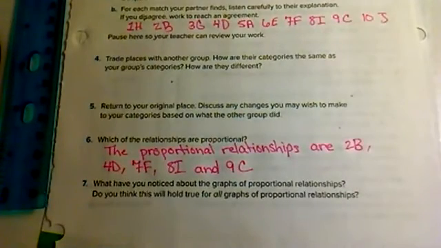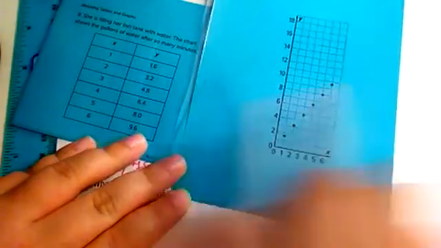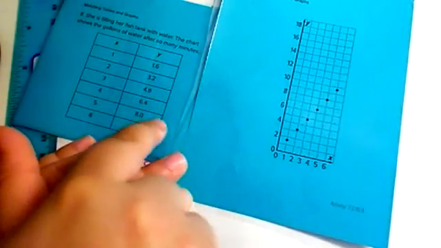So if we just grab a couple of these here, let's see which ones I've got. So 8I. So this is proportional because it goes up in a straight line, and this is going up at a constant rate.